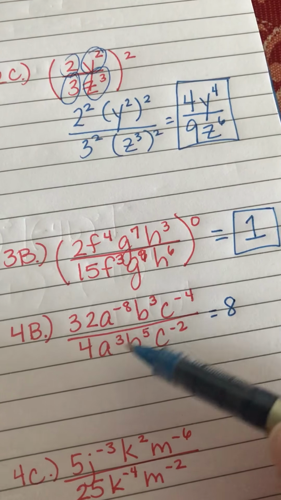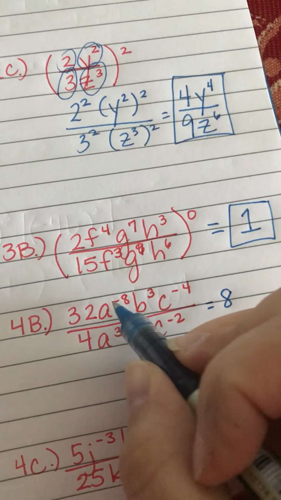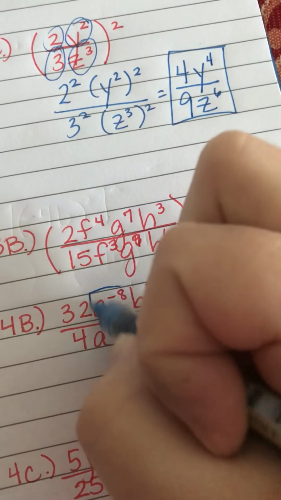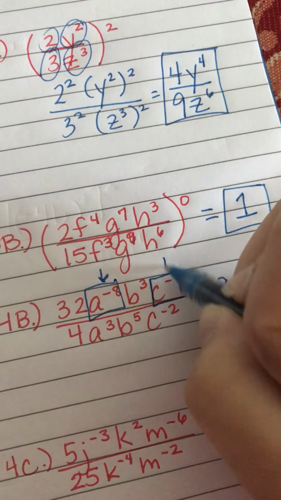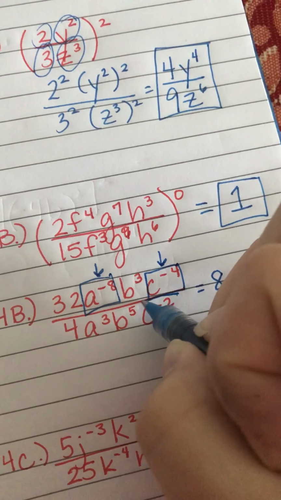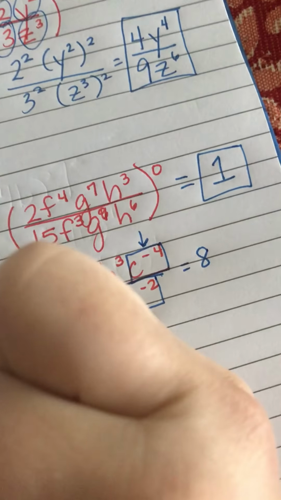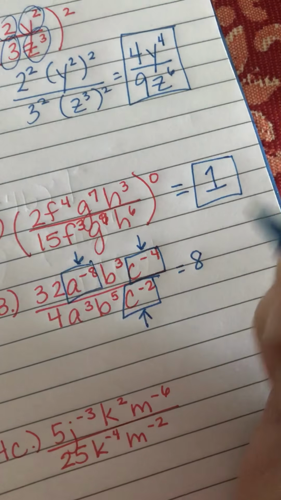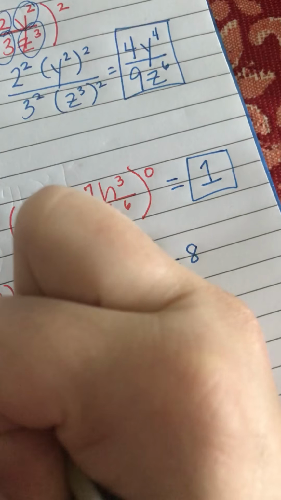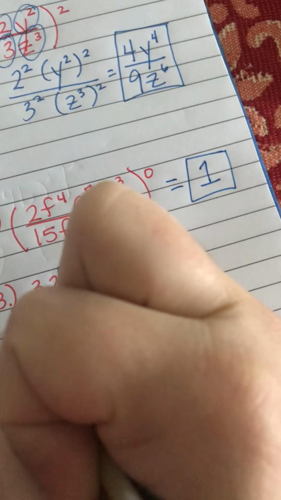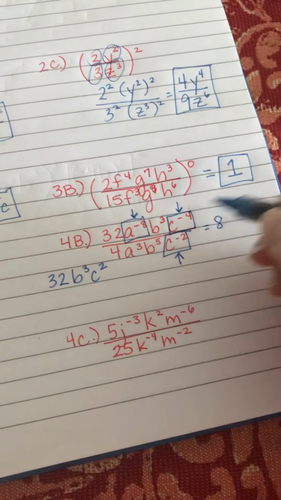I'm going to move things around at this point. Actually, I should have done that first. So I'm going to move this one down, this one down, and this one up. So when I move them up or down, I have 32, B3, C positive 2, and that's it because the other two moved down.